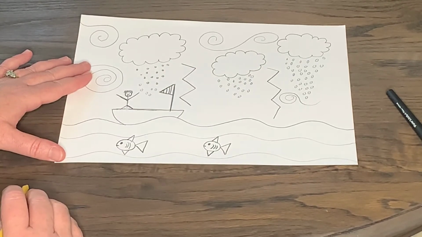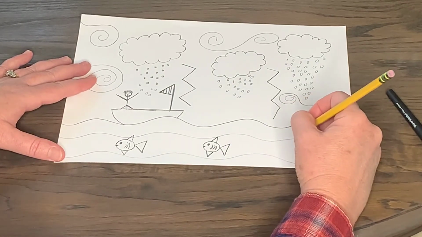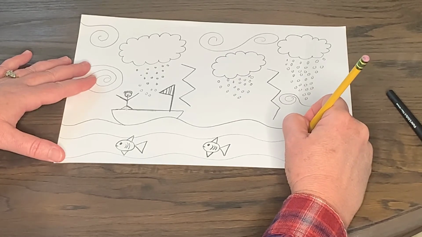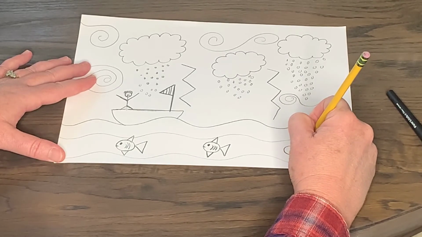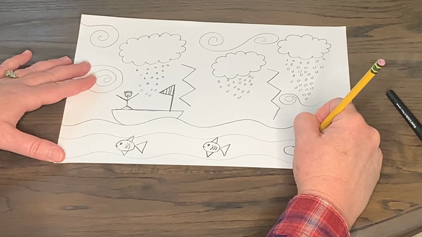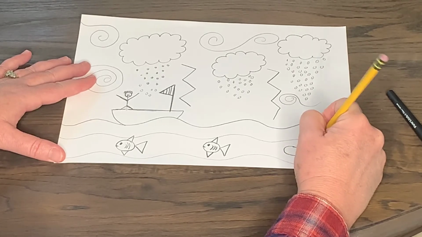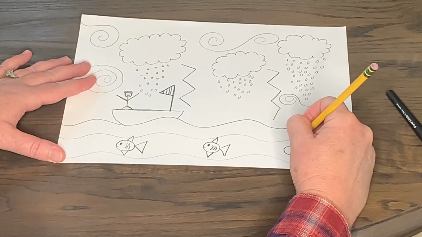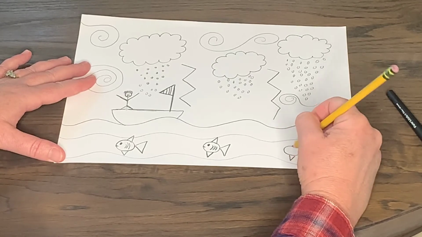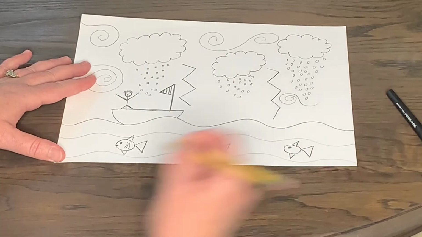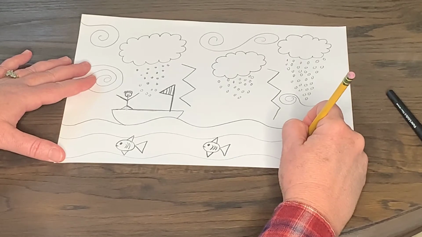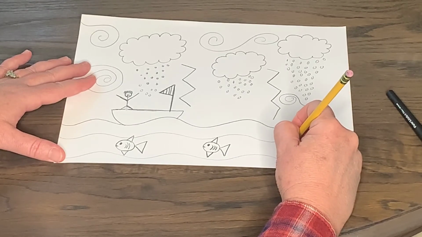Okay, and one more little fishy, right? Let's put our other fish over here. They're swimming all together, they're friends, and they're in a school. Triangle, top fin, bottom fin, eyeball, 3 gills, and a mouth.